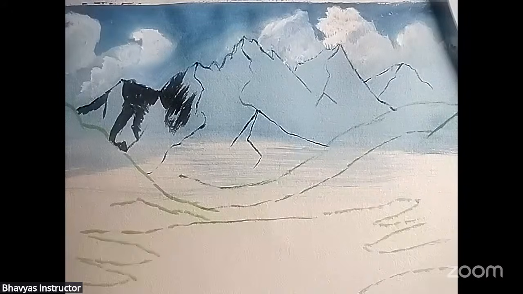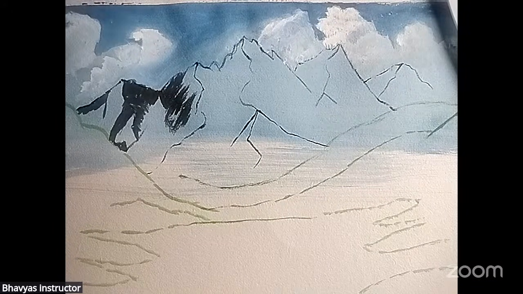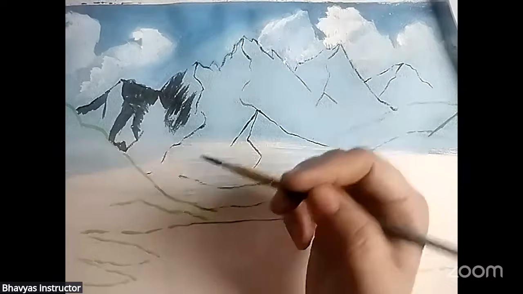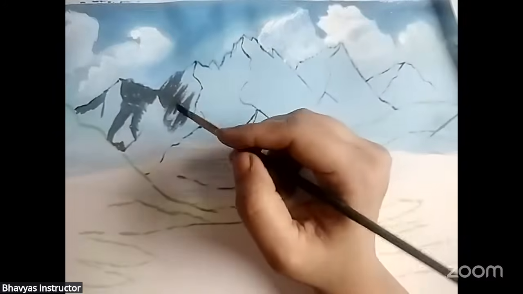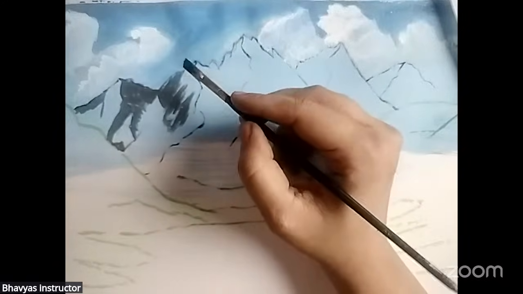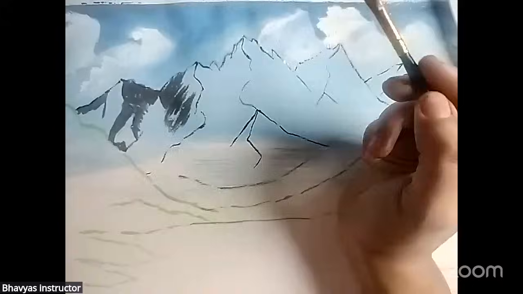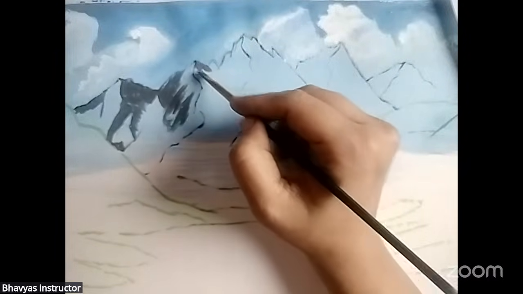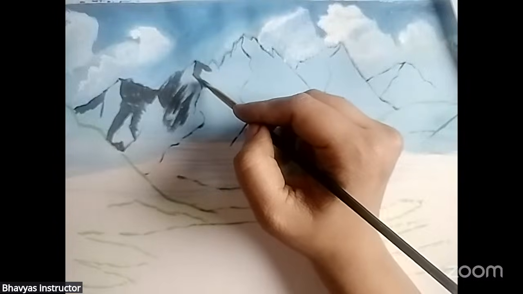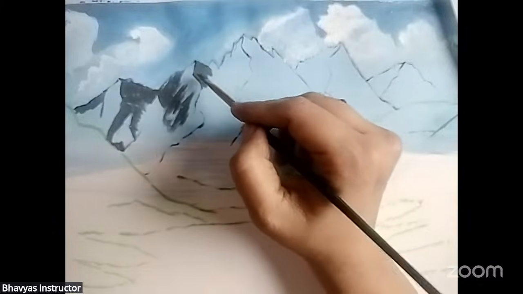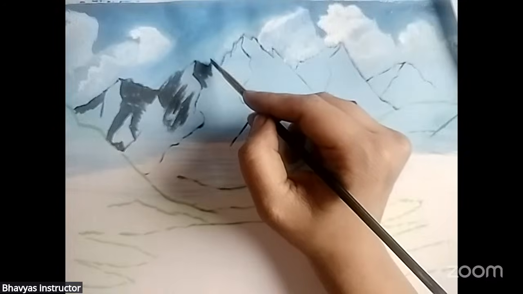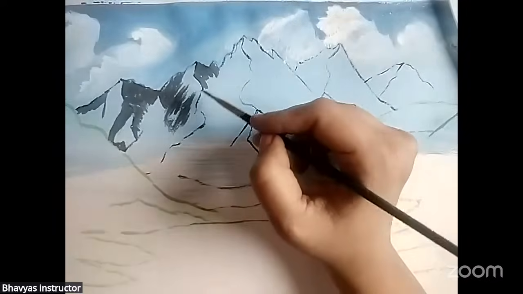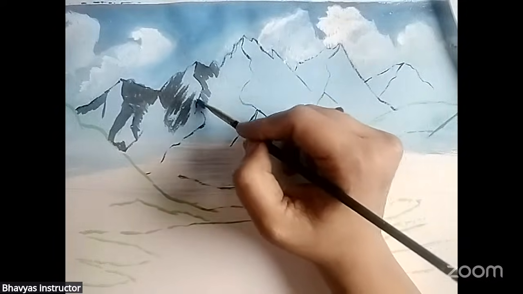Like this. For your brush, you should not fill complete color. Okay. And at the tip of the brush you need to take the paint. Now this part. So this and all shadow part.